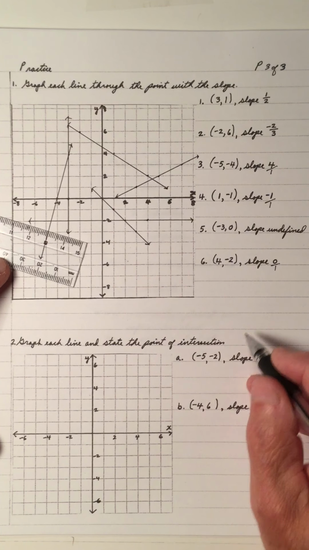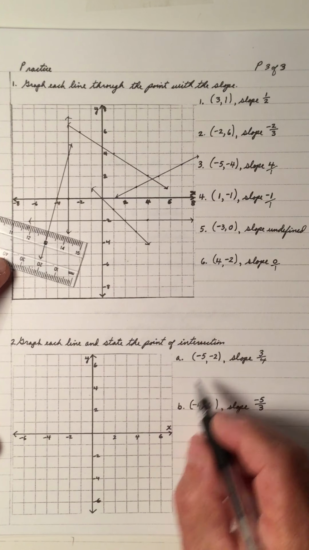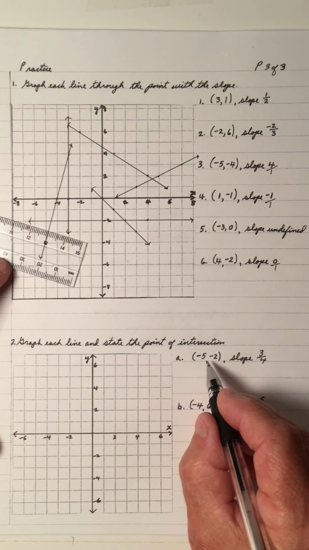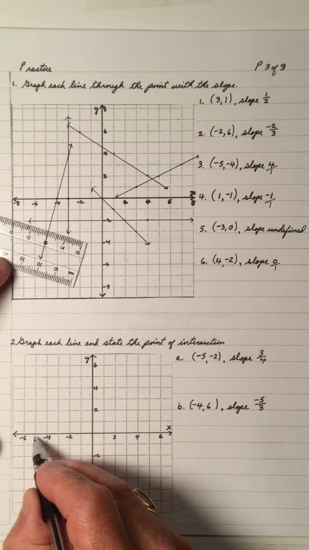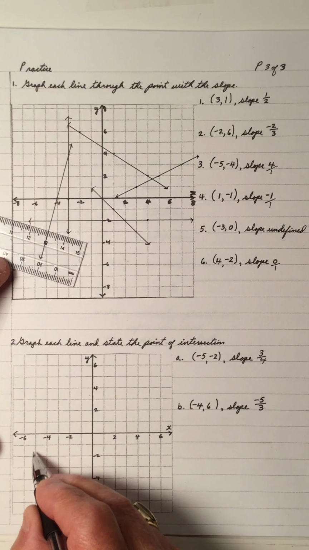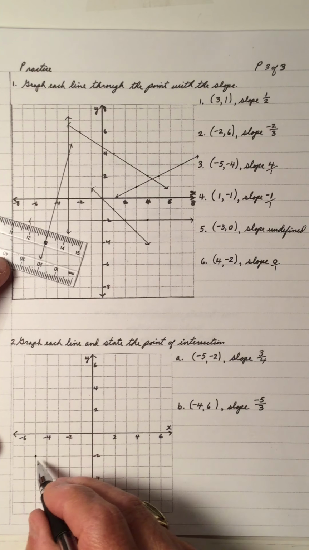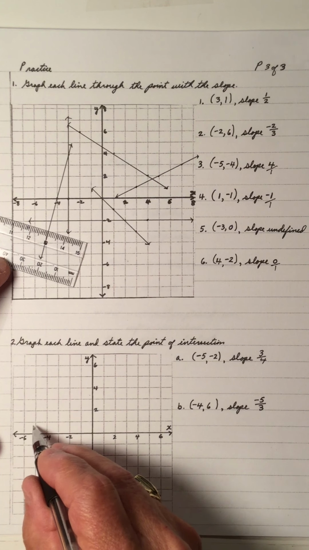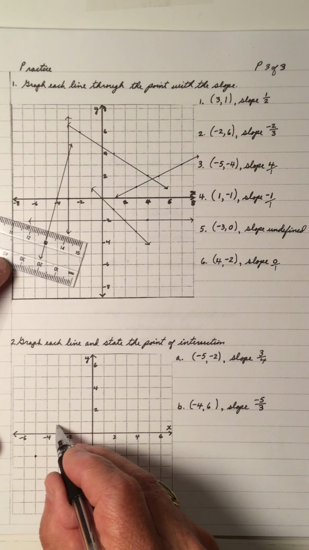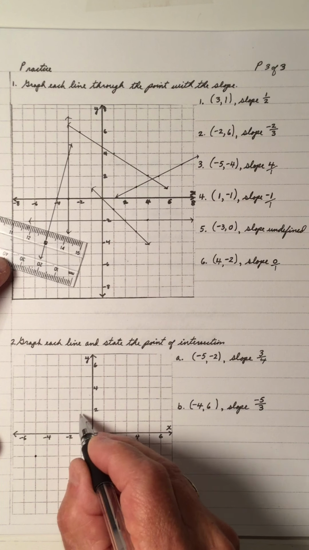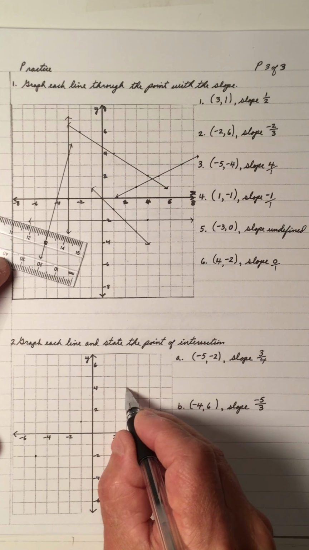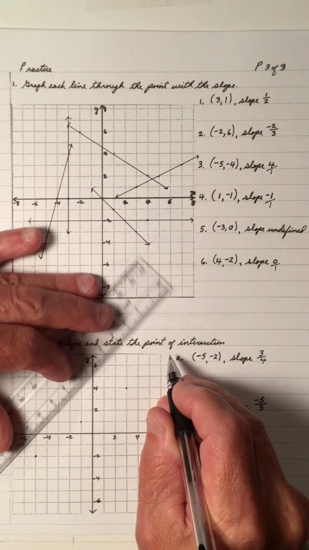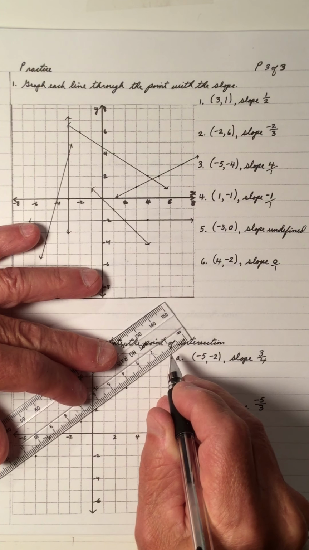And final question. Graph each line and state the point of intersection. So going through -5, -2 with a slope of 3/4. -5 is there. Y is -2 is here. So we will rise 3 and run 4. Rise 3 and run 4. We'll draw that line.